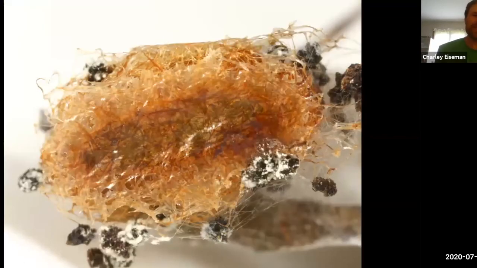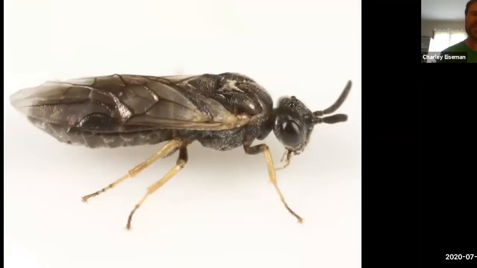And most sawflies will burrow into soil to pupate, which is what most of these did, but this particular one spun its cocoon on the surface so I could get a picture of it. And most sawflies have a single generation per year. So this was in June and I had to save it until the following spring before the adult would emerge.